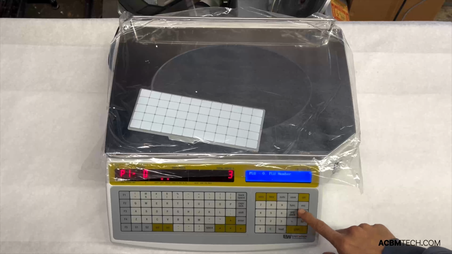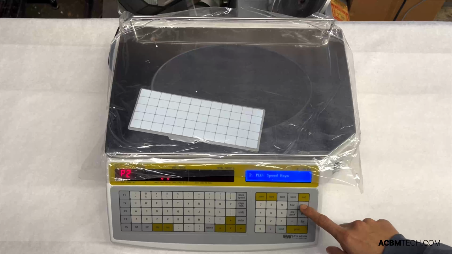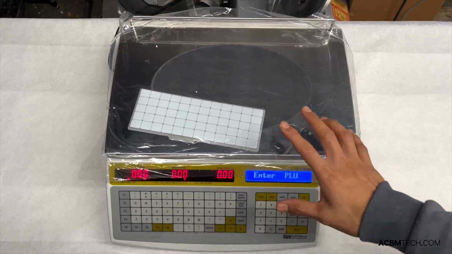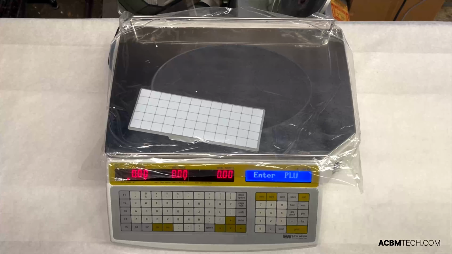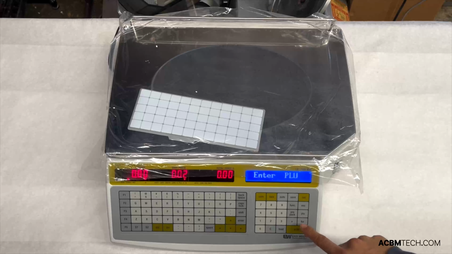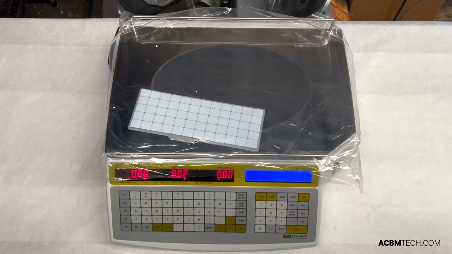And we're all set. So now I want to get out of the programming screen. So ESC, and set will take me back to the main screen. Now I want to go ahead and test that PLU. So let's hit 2, PLU.